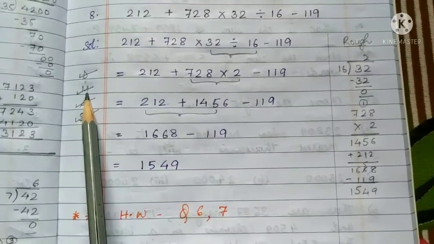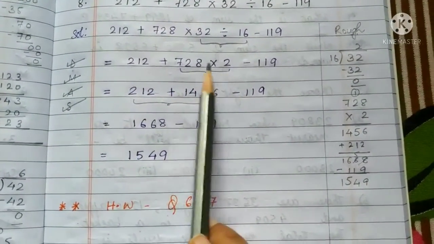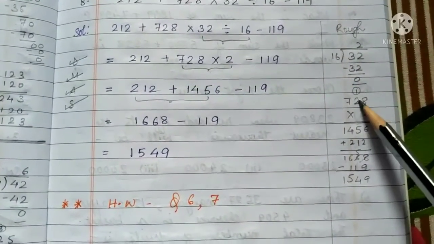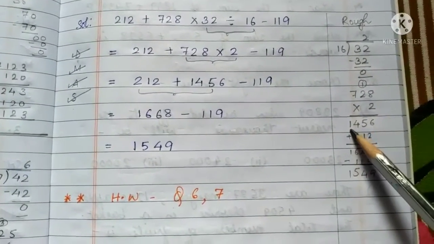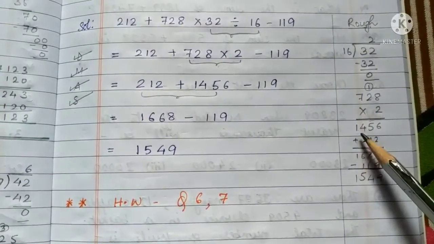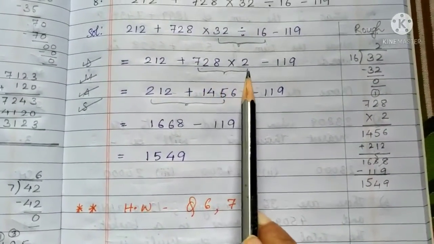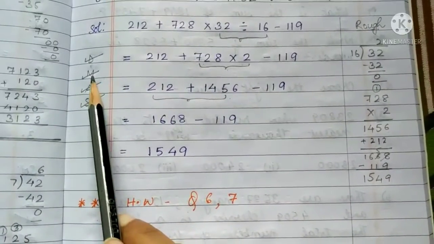The next order of operation is multiplication. So we now find the multiplication part of the question, which is 728 multiplied by 2. So here I have shown my calculation. When I multiply 728 by 2, the product obtained is 1456. So now I replace this multiplication part by the product obtained and I put a tick on multiplication.